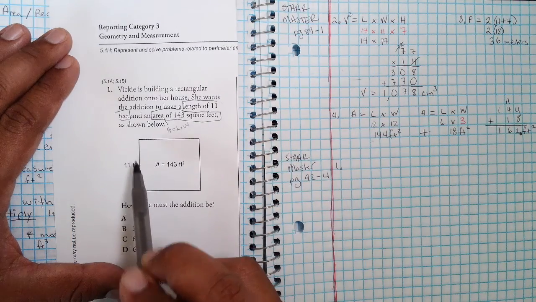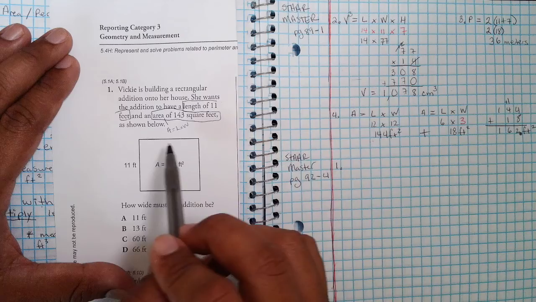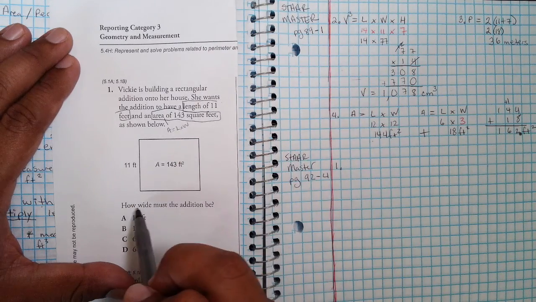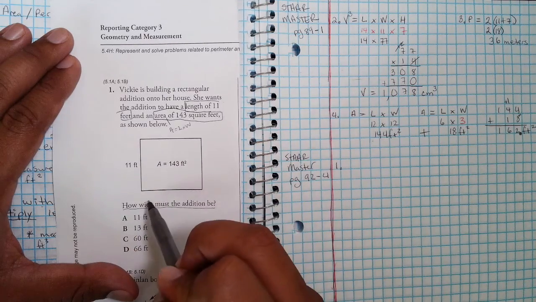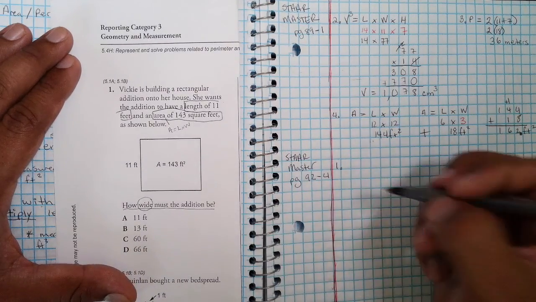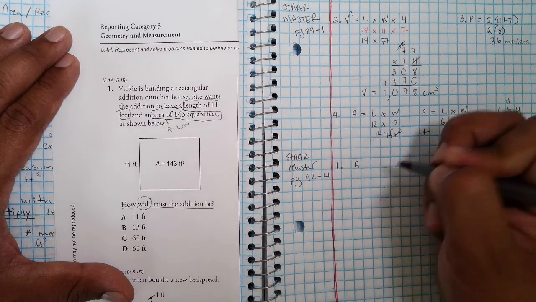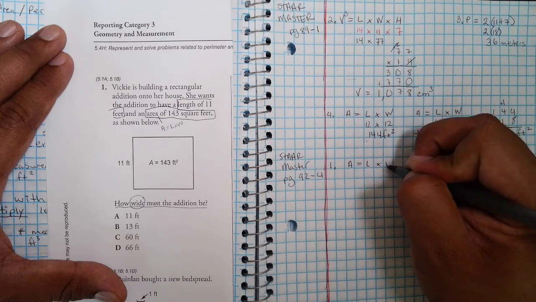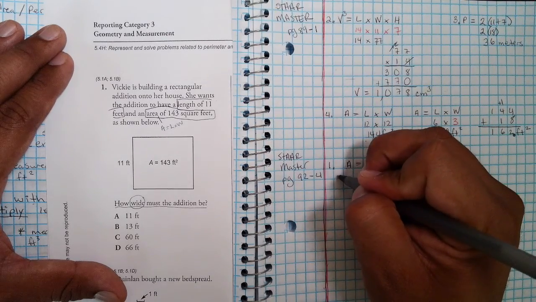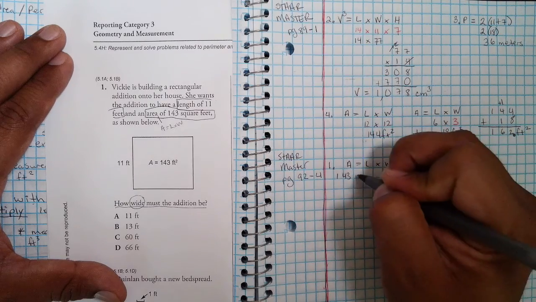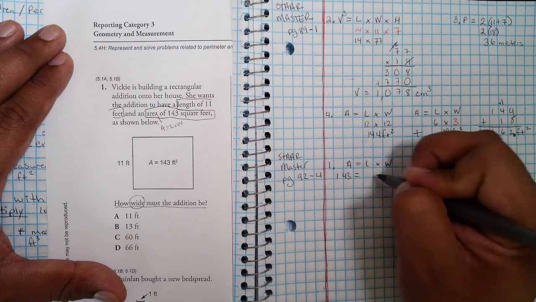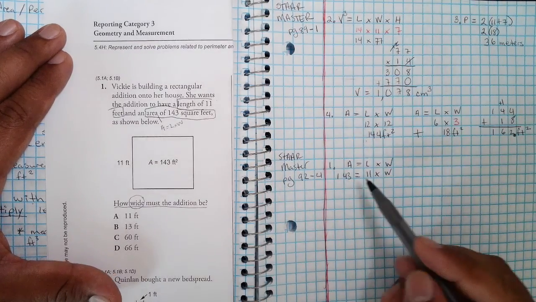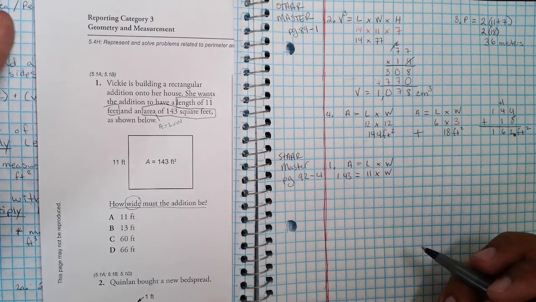Here's our diagram. We're showing that one side is 11 feet. The whole area is 143 feet squared. And the question says, how wide must the addition be? How wide is it? All right, so I have area equals length times width. They gave us the area of 143. And they gave us the length is 11. And 11 times something should give me 143.